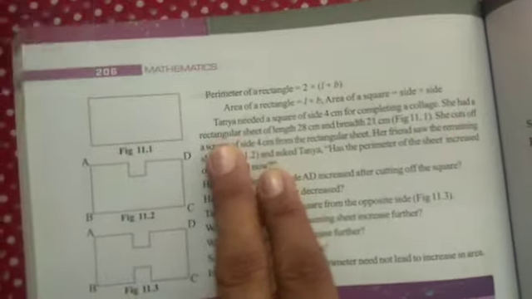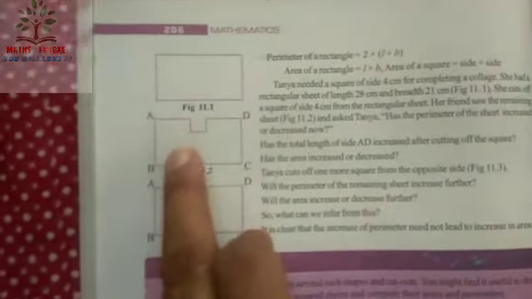Tanya needed a square of side 4 cm for completing a collage. She had a rectangular sheet of length 28 cm and breadth 21 cm. She cuts off a square of side 4 cm from the rectangular sheet. Her friend saw the remaining sheet and asked Tanya, has the perimeter of the sheet increased or decreased now? So this was initially the figure. Now she has cut this portion, a square of side 4 cm. Now the question is, is the perimeter of this greater than this or what?